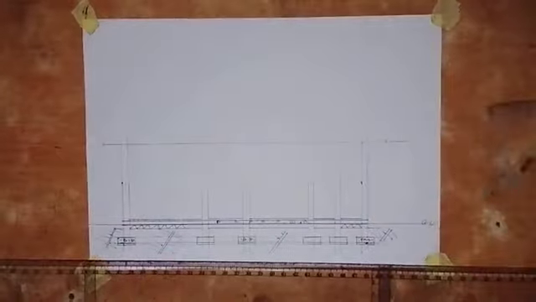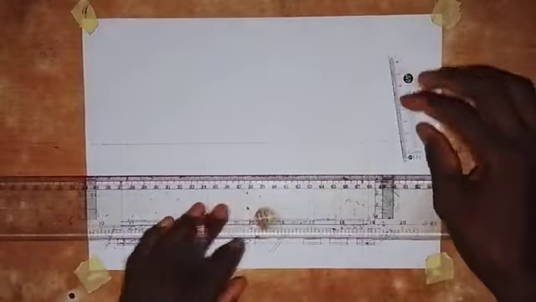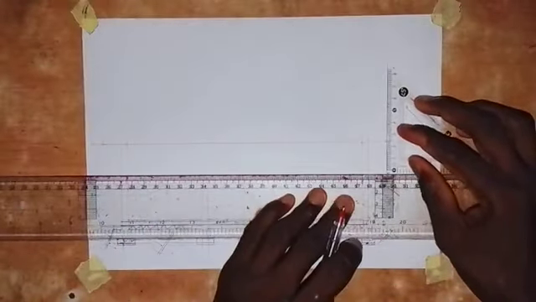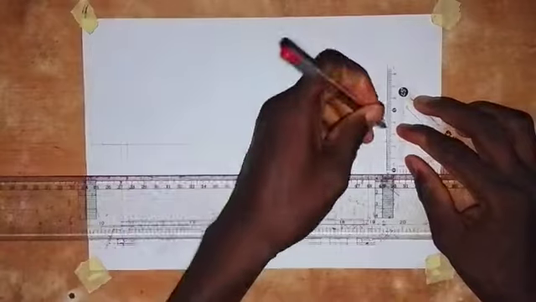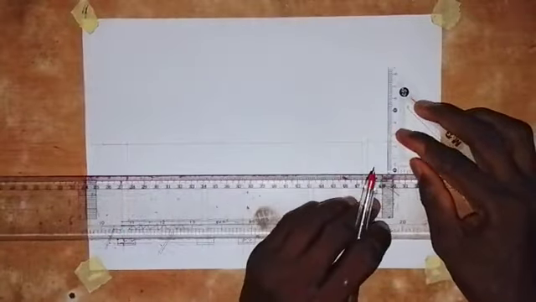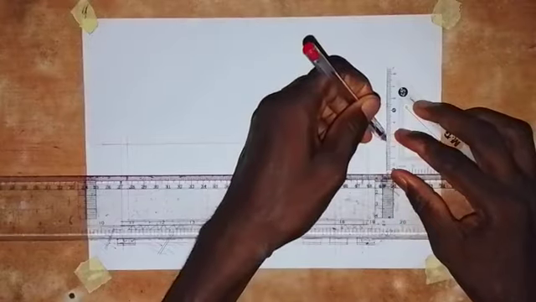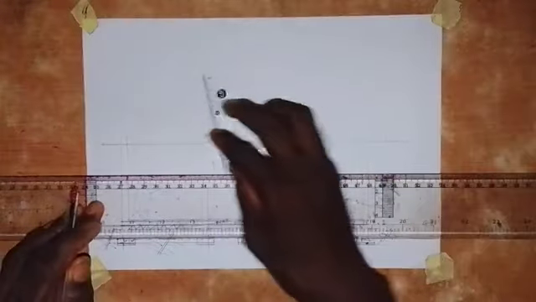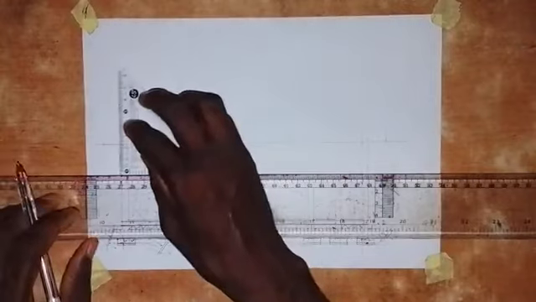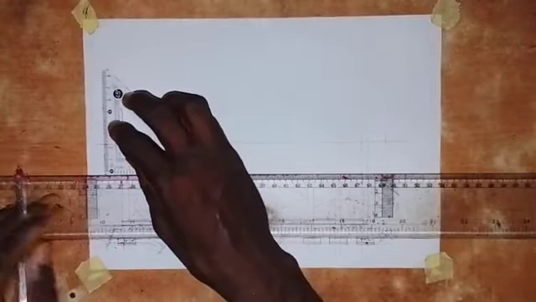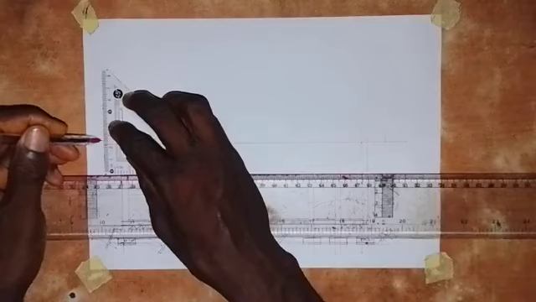So we have this. Now we are going to draw a short vertical line up. Then here also I will do the same thing by drawing a short vertical line up. So we have this now.